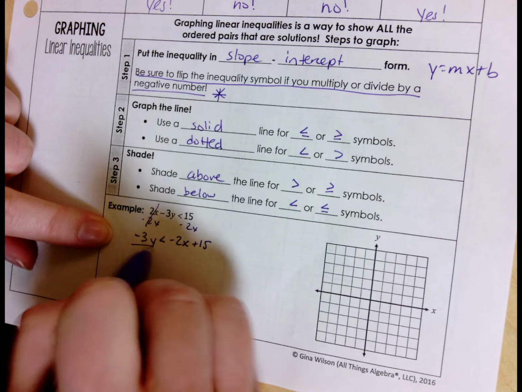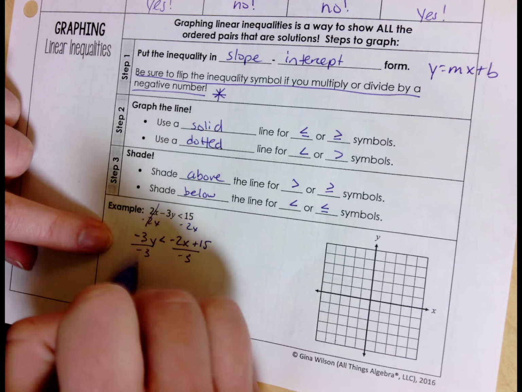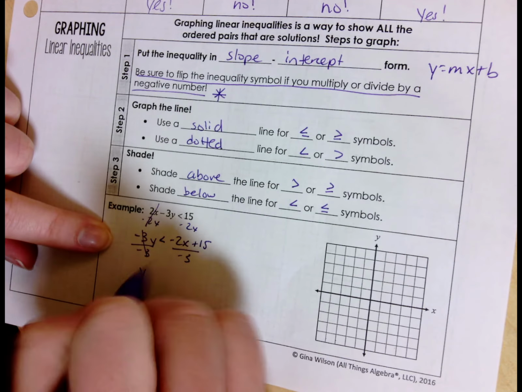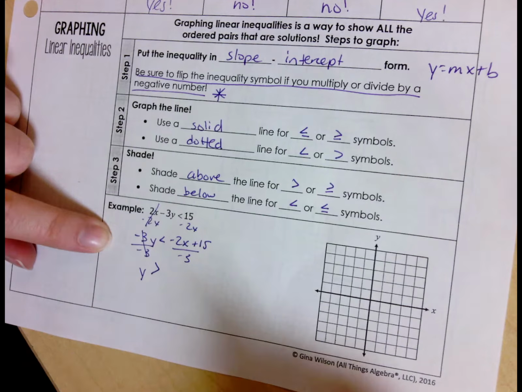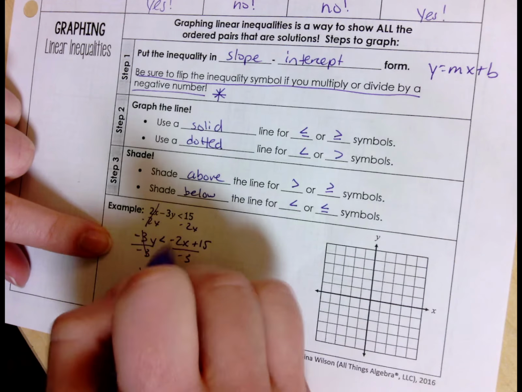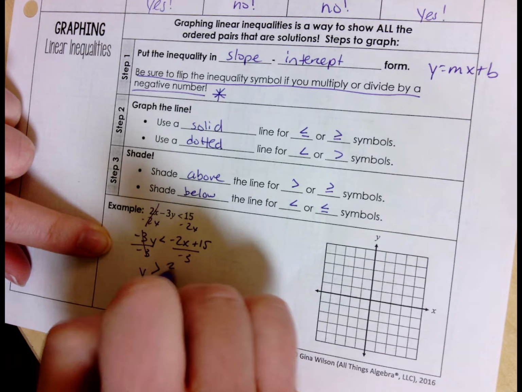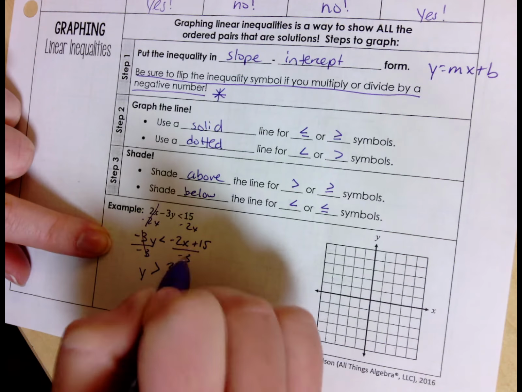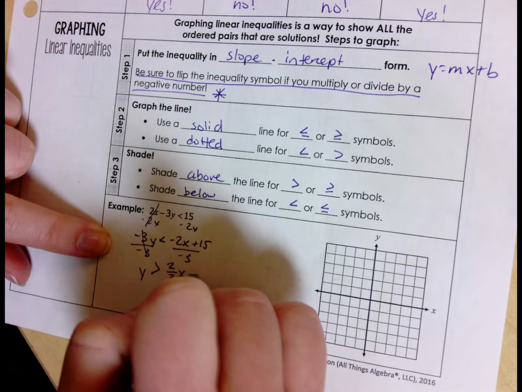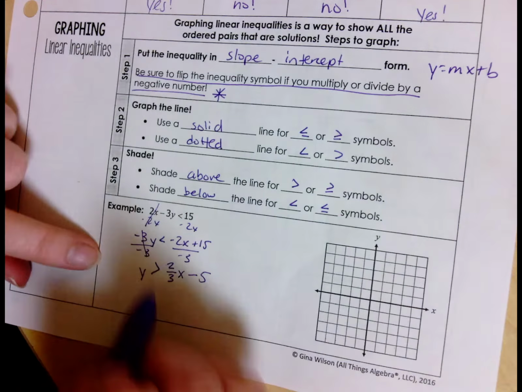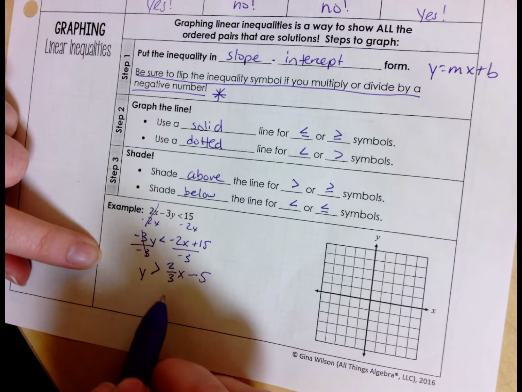Then I'm going to divide by negative 3. Okay, because I'm dividing, I have to flip my sign. Negative 2 divided by negative 3, we can just leave as a 2/3. 15 divided by negative 3 is going to be a negative 5. Okay, so this is our inequality that we're going to use to graph this.